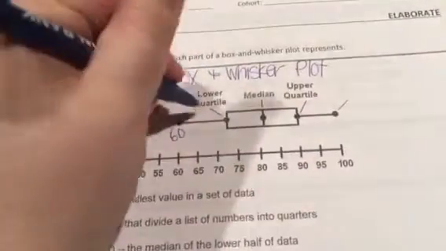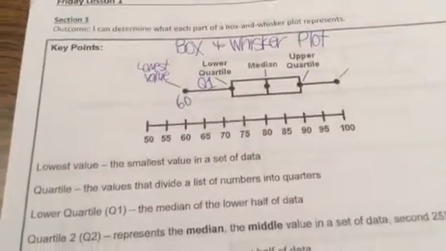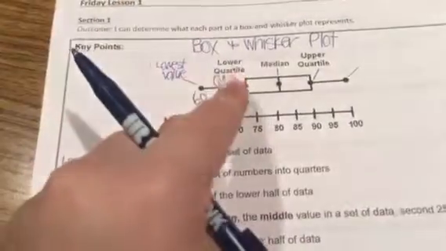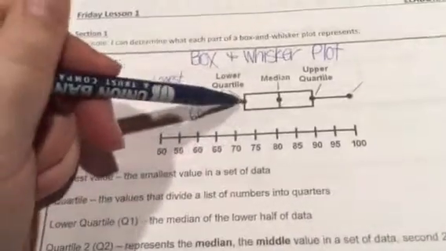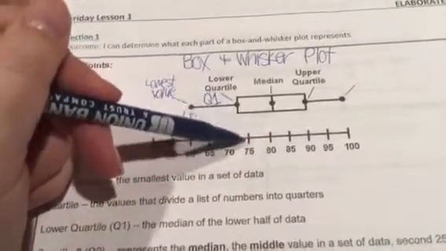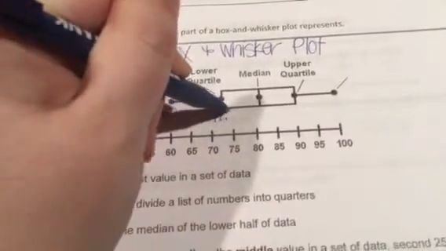Next I have the lower quartile or Q1. Go ahead and label that Q1 on your paper. The lower quartile divides this into quarters. So this is 25% of my data. We'll get more into that later. But for right now, this is Q1. I see Q1 is at 72.5. I'm going to estimate.